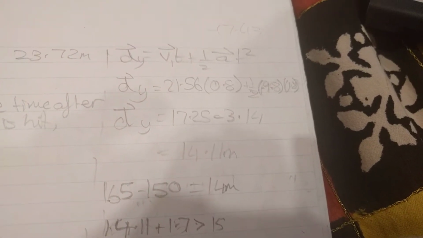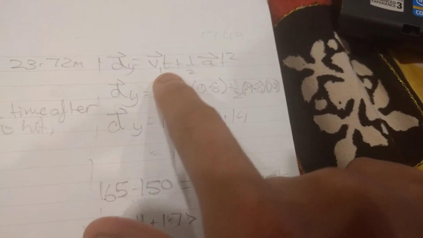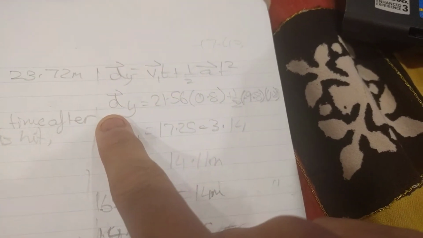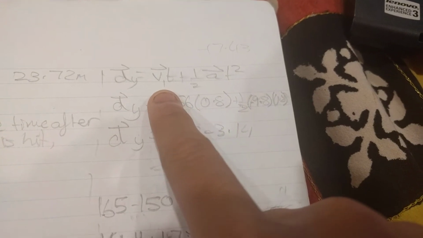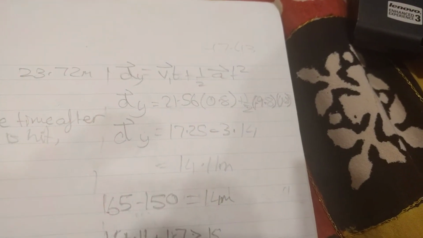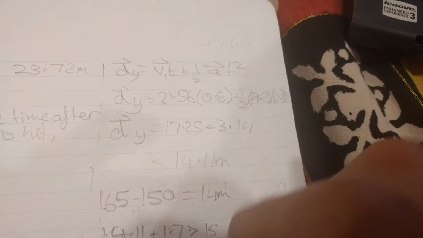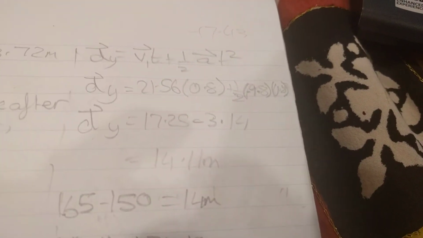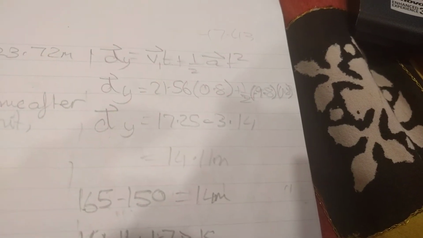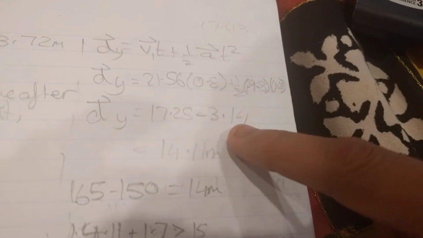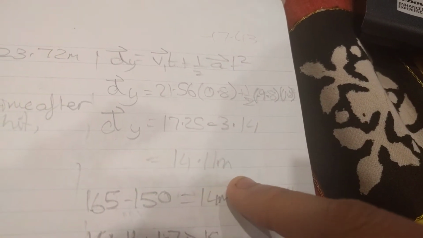So we know 3 of these variables here, and we can work out the 4th, which is vertical displacement. So we know initial velocity from the vertical component that we calculated at the beginning. We know time from this working out that we did right here, and we know acceleration because that's the force of gravity, and then this is just time again. So if we substitute all of those values in here, we end up getting 14.11 meters.